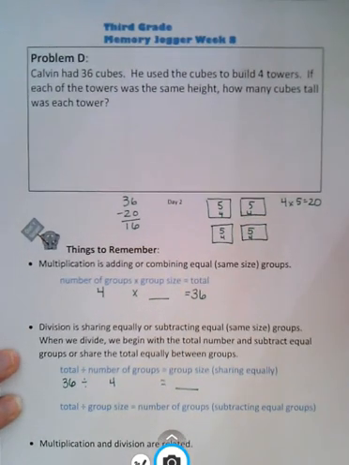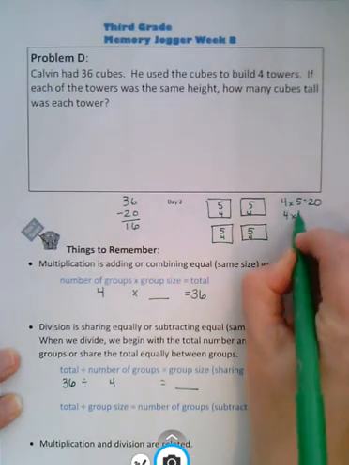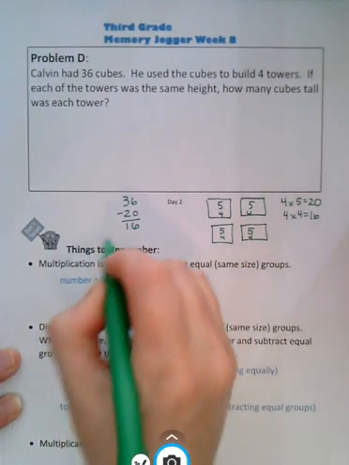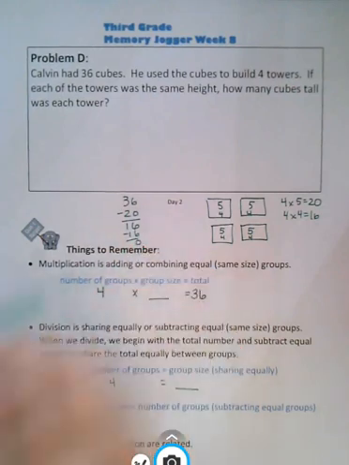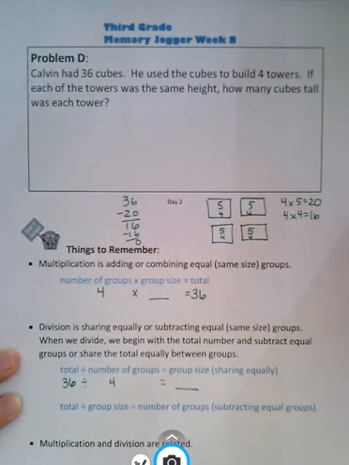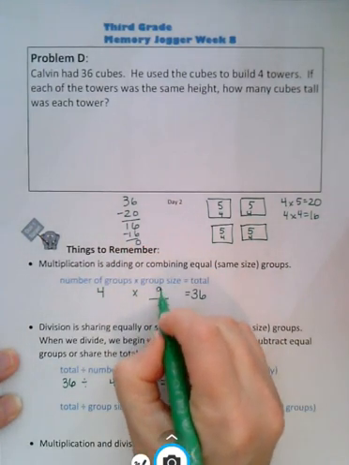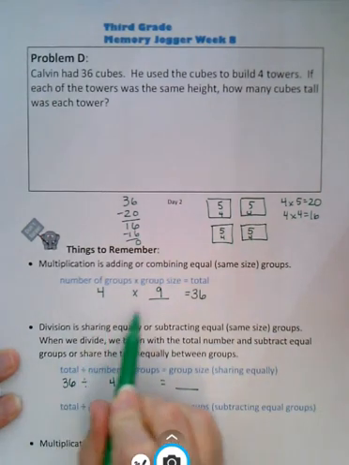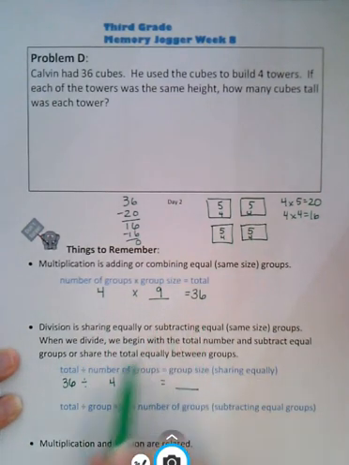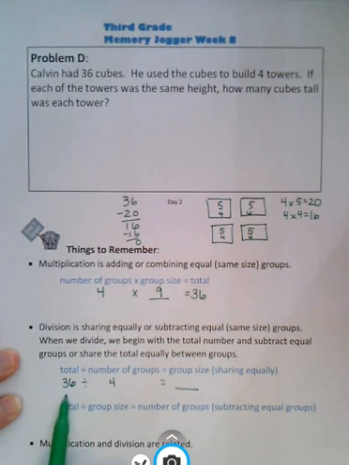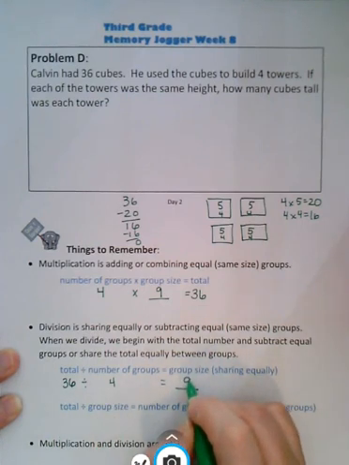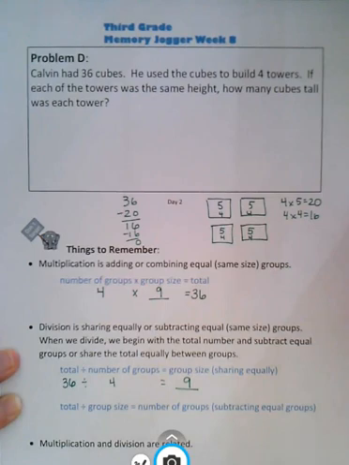I'm going to put 4 more cubes in each tower. Since we know that 4 times 4 is 16, now I've used all 36 cubes. So that lets me know that 4 times 9, 4 towers with 9 cubes would be 36, or 36 cubes divided into 4 towers is 9. So how many cubes in each tower?